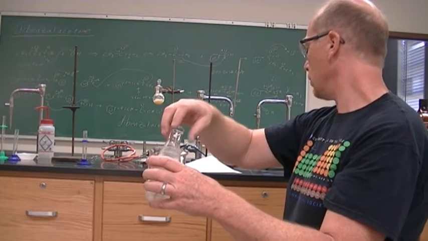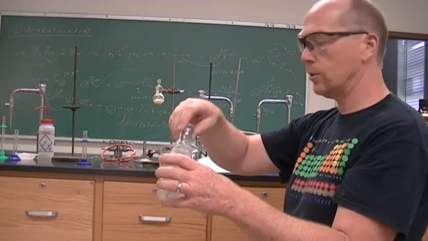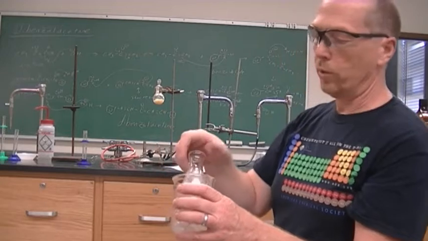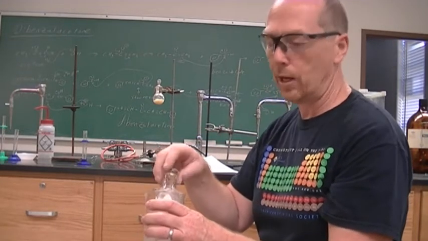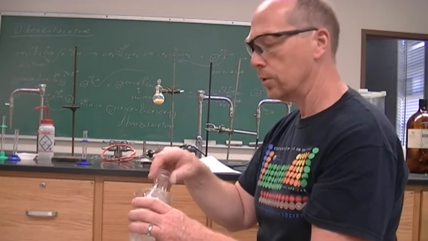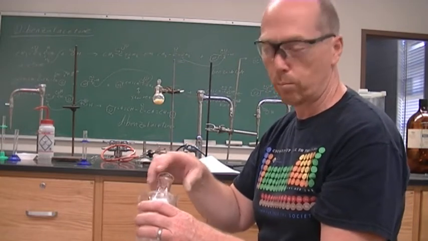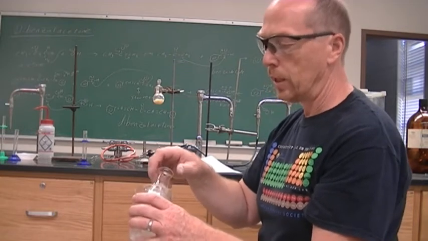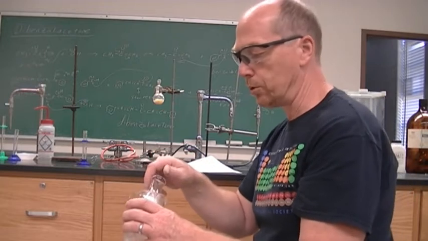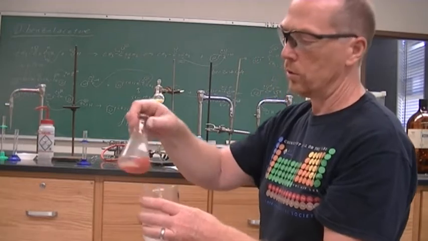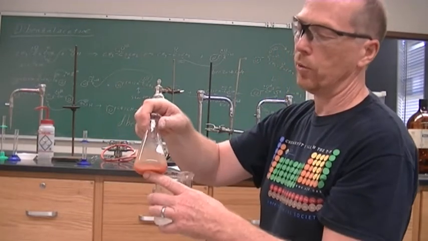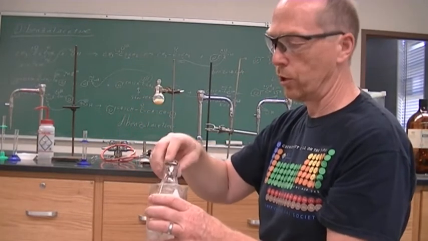And then we're going to recrystallize it with ethyl acetate. So remember what recrystallize means. We're going to dissolve it in a minimal amount of boiling solvent, and then we're going to cool it down and it will precipitate out. I'm just cooling it down. The reaction was a very exothermic reaction.